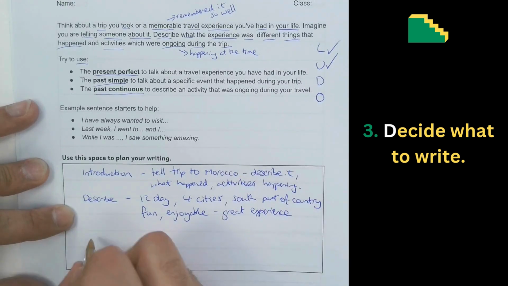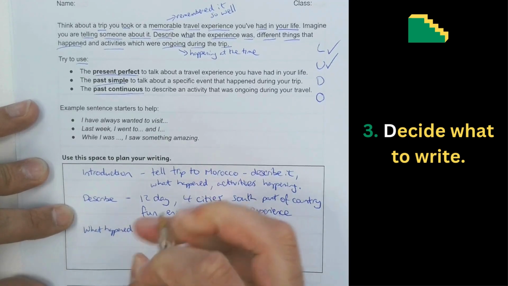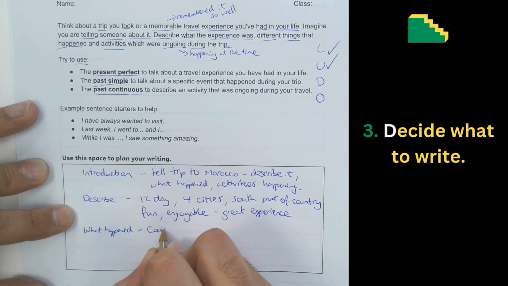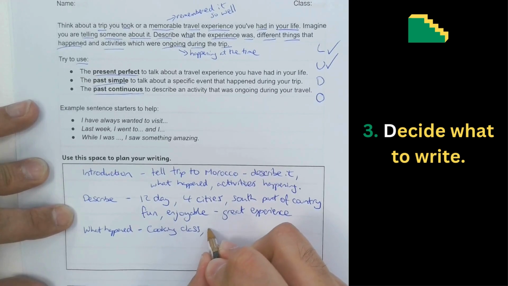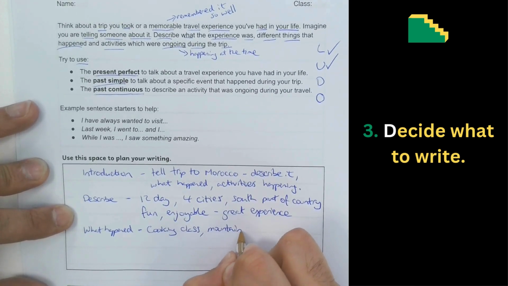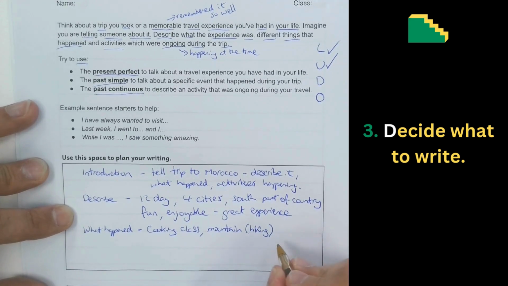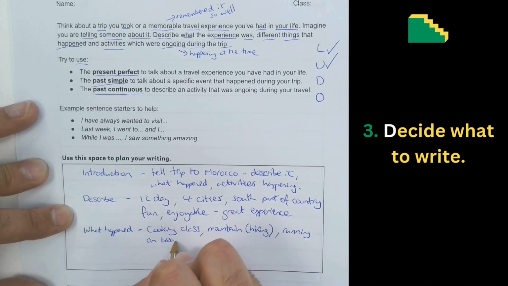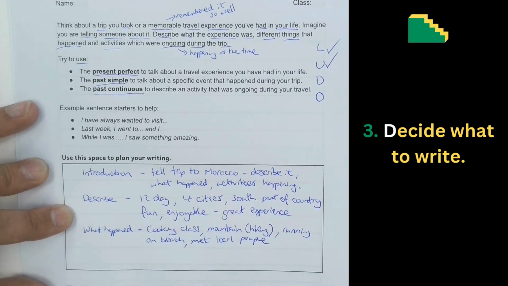Next thing is about what happened. Now think what did happen. I did some really amazing things. So I had a cooking class, in which I learnt some really great recipes for local dishes. I went to the mountains where I did some hiking. Put that down here. I went running on the beach, and these were things I really remembered well. They were memorable, and importantly I met local people, and that's the main reason I like traveling.